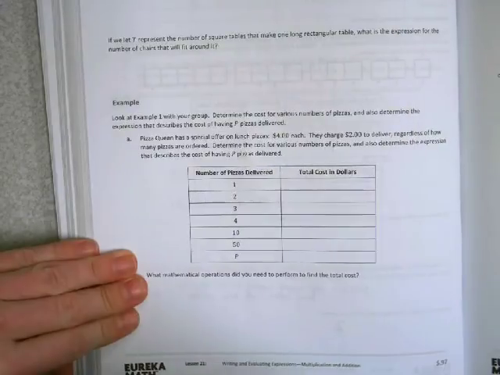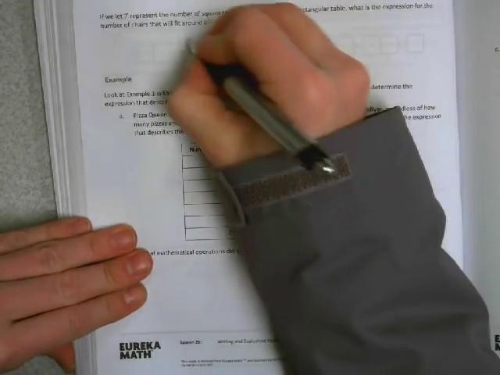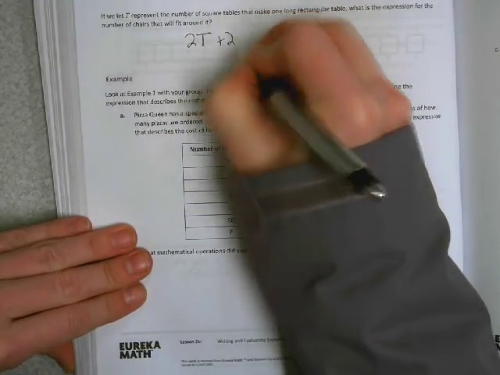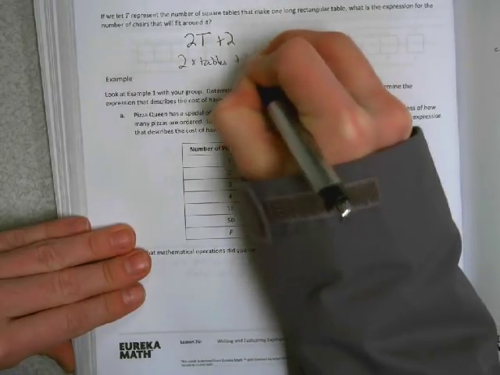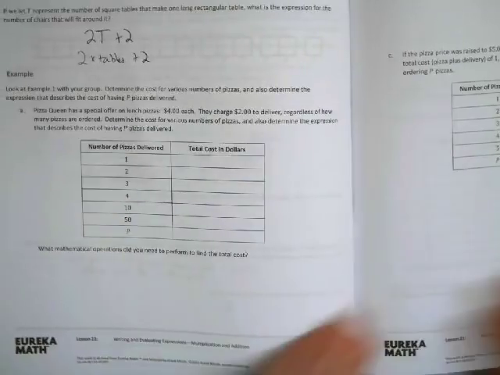And we're going to skip that one. And it says, let t represent the number of tables that make the long table. So that'd be 2t plus 2. So 2 times the number of tables plus 2. So let's look at the next example.